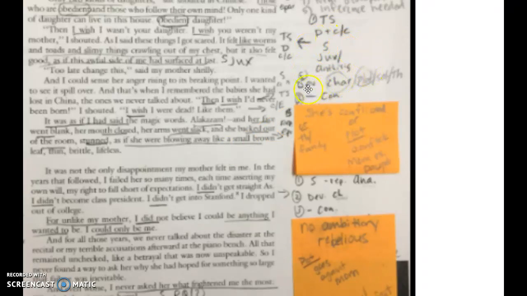I labeled that. I'm saying it's developing character. It might also develop plot. But if I say character, I also said it's very negative. It has a negative connotation. I used abbreviations. She's conflicted because it says she felt good, but she also felt like a toad.